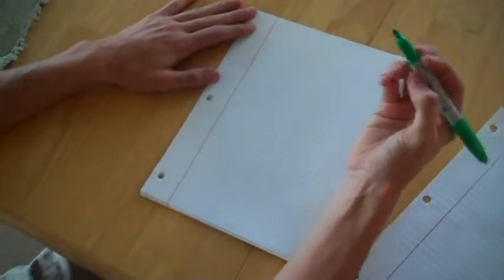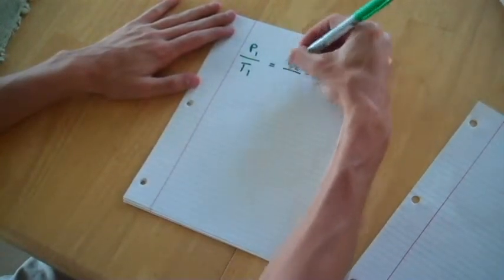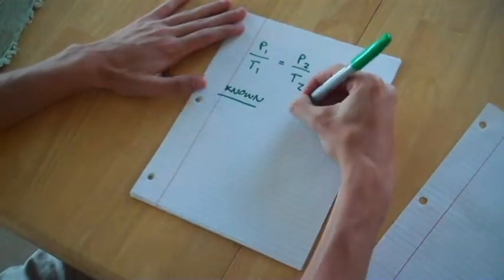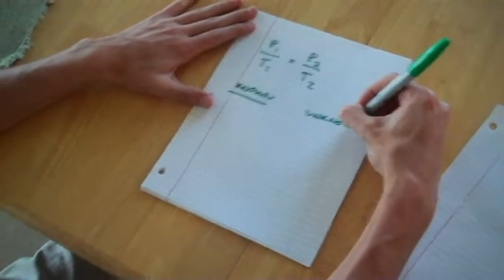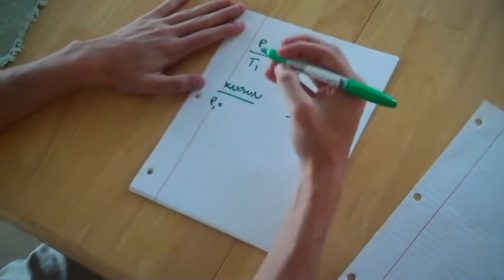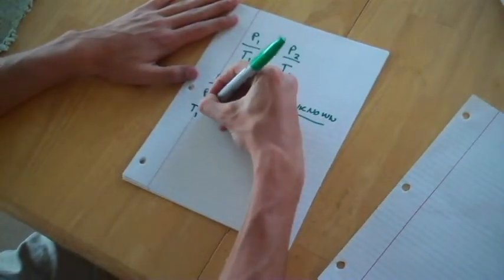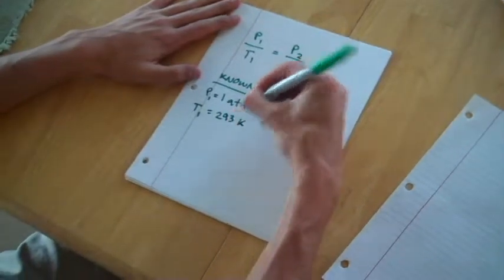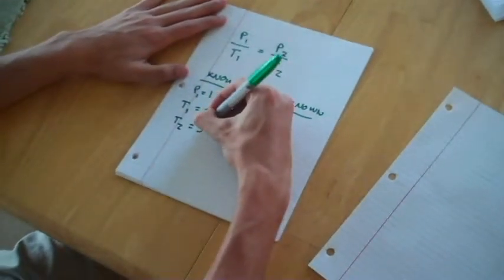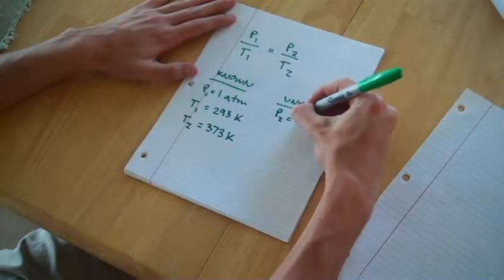So in Gay-Lussac's law, the original equation is P1 over T1 is equal to P2 over T2. What we're going to do is make the list of known and unknown. What we know is that P1 starts at the standard pressure, which is 1 atm. And again, room temperature is approximately 293 Kelvin. The boiling water, 100 degrees Celsius, is 373 Kelvin. And the pressure, P2, is what we're trying to find in the unknown.